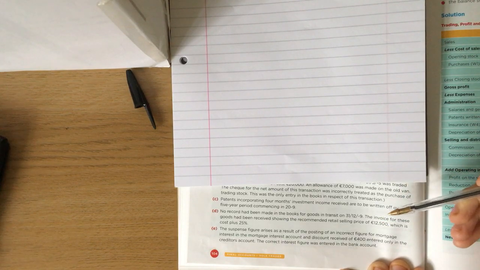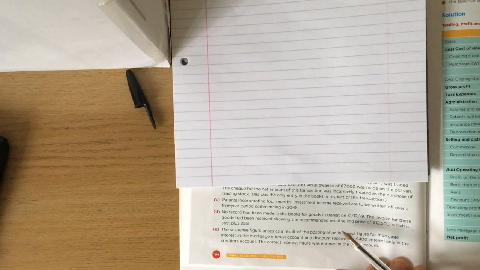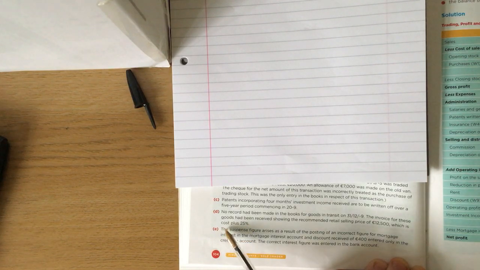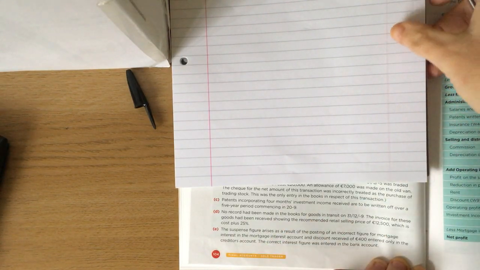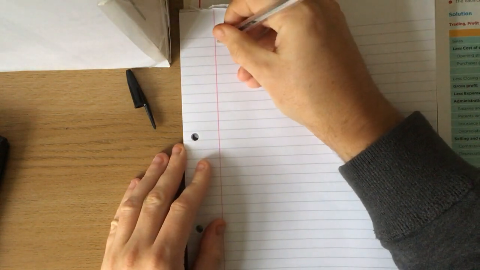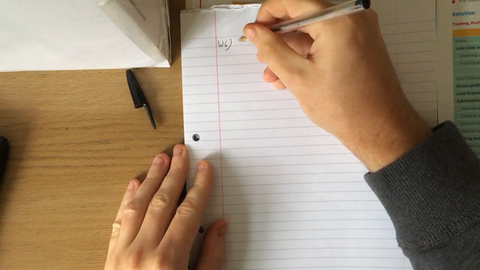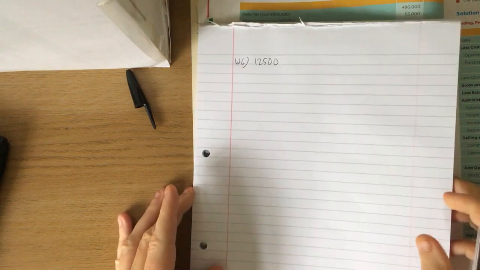We need to figure out how much I bought these for. It says the selling price of 12,500 is cost plus 25%. So it's the cost I'm trying to get at, that's what I'll buy those goods for. So you need to work back to cost. This is working 6. The goods in transit have a selling price of 12,500.